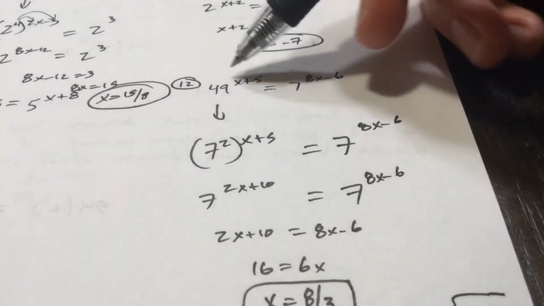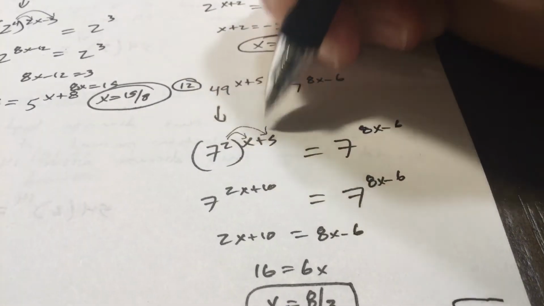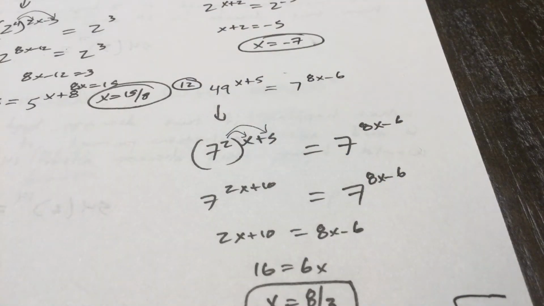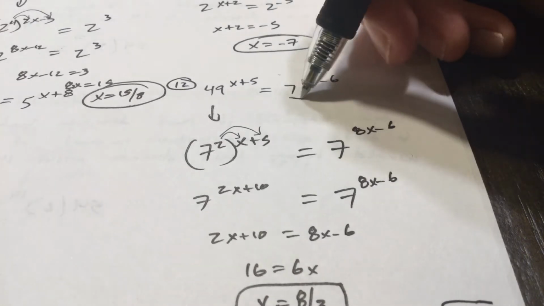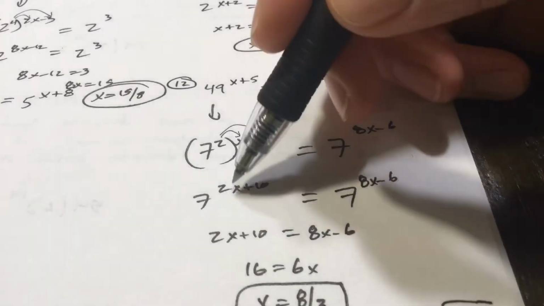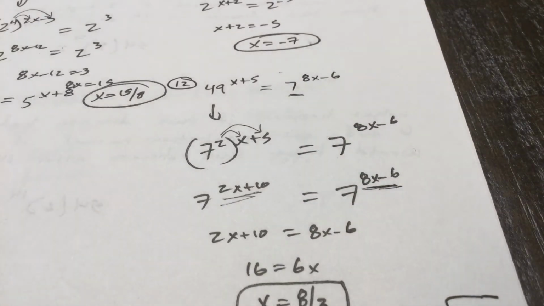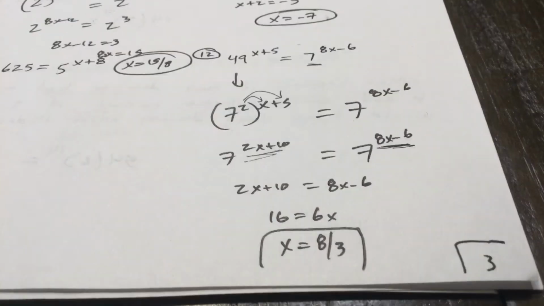All right, 49 is 7 squared. So we got a power to a power. You already have base 7 here. So base 7, then the exponents, 2x plus 10, has got to be equal to 8x minus 6. And solve, and there we go.